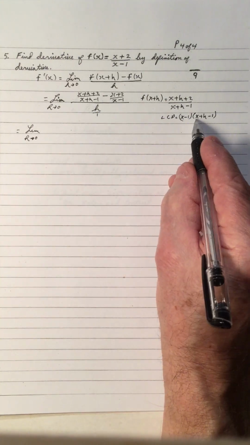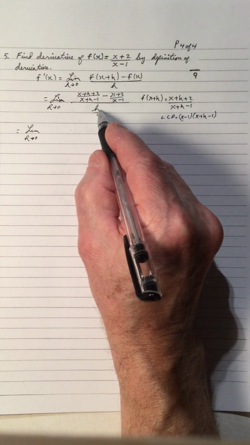So what we'll do, we'll take this LCD and multiply by each part of this expression.